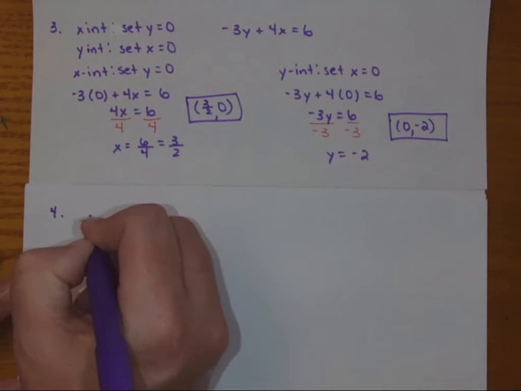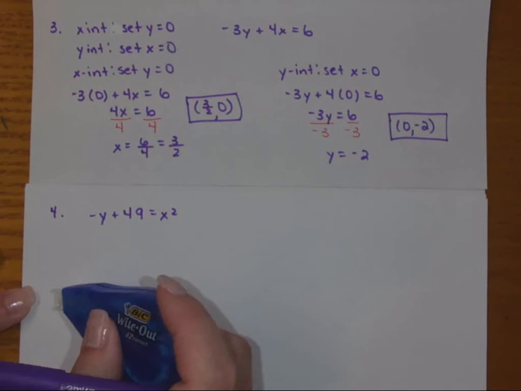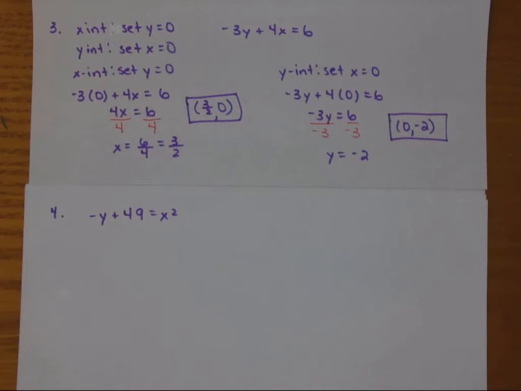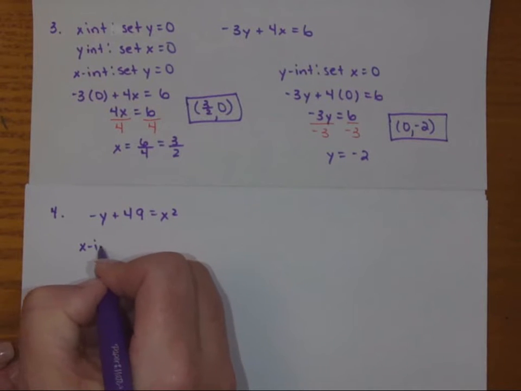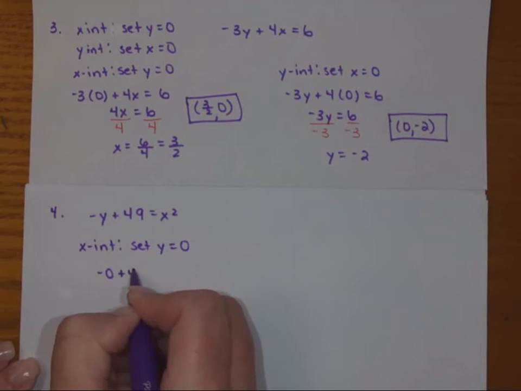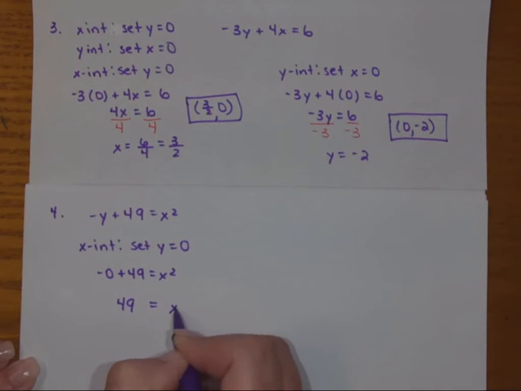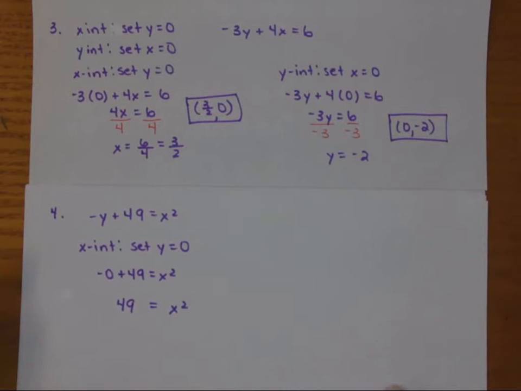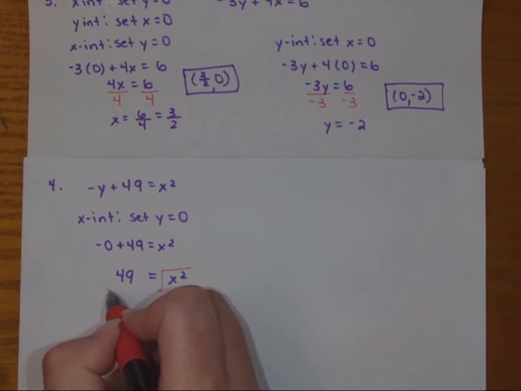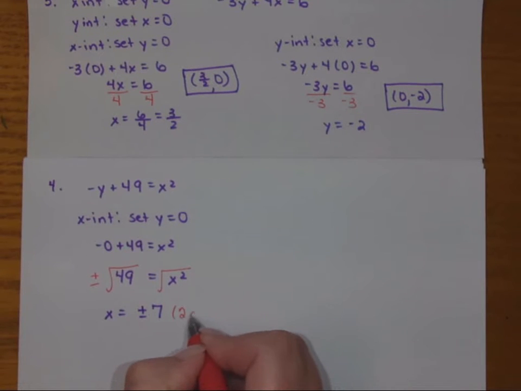As opposed to number 4, which is definitely not linear. So we might expect more of a curve going on, in other words, maybe more intercepts than we're used to, but the process is still the same. To find the x-intercept, we're going to set y equal to 0. So we're going to get negative 0 plus 49 equals x squared. So we end up getting 49 equals x squared. I feel like most of you know that I need to take the square root of both sides. But when you do, make sure you remember that it's actually 2 answers, the plus and the minus version. So you end up getting plus and minus 7. Make sure you get that that's actually 2 points.